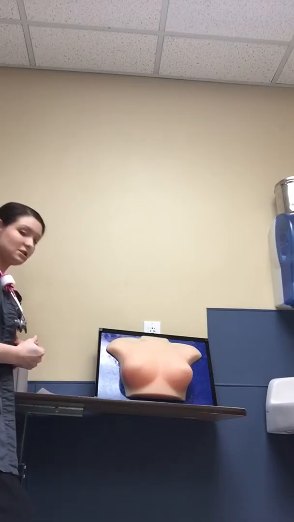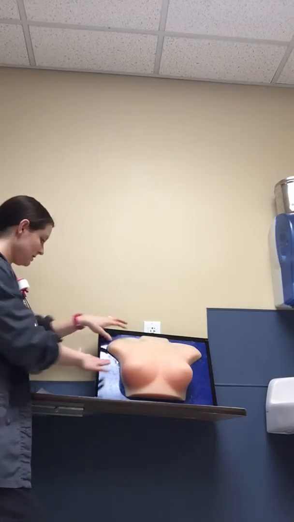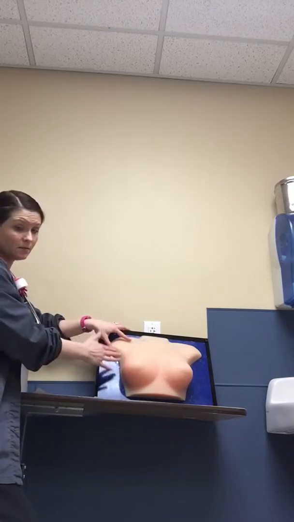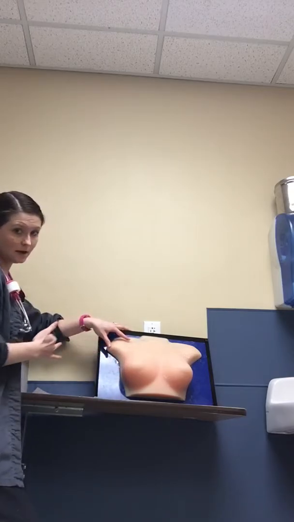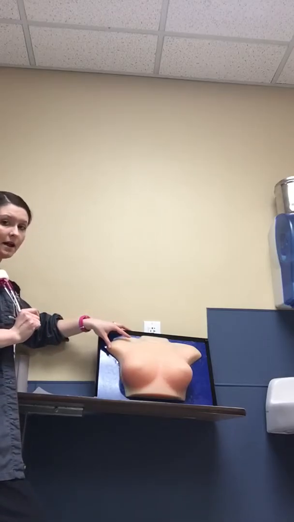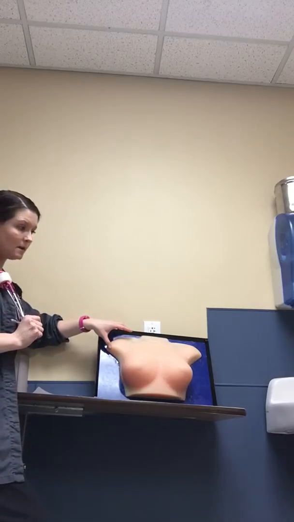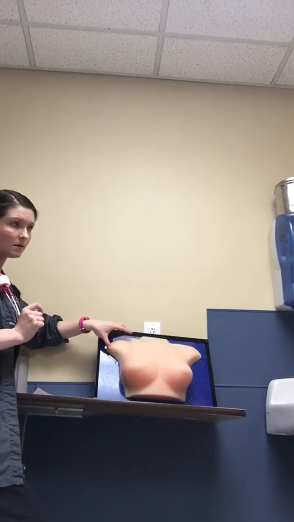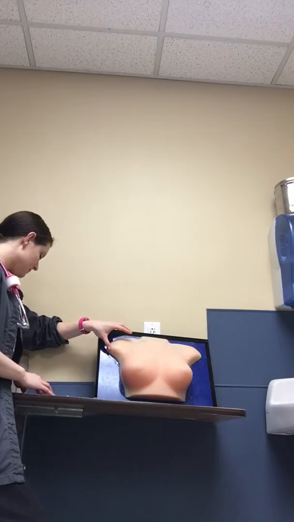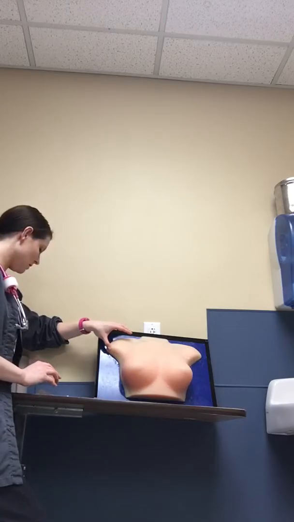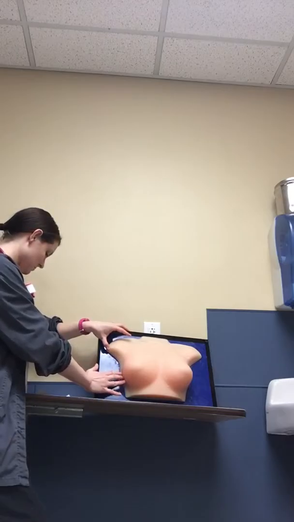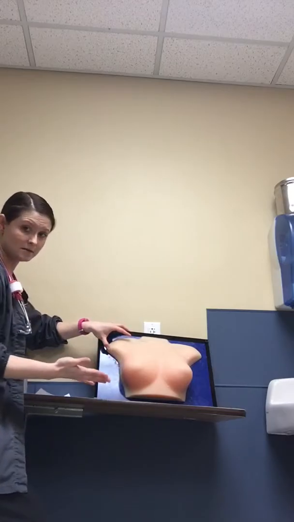You would want to check the other lymph nodes in the axillary, and you would go from the first rib all the way out to the elbow. You would want to check for tenderness, any hard lumps, any that are not symmetrical in shape and size. You would go from the mid-axillary down to the bra line on both sides.